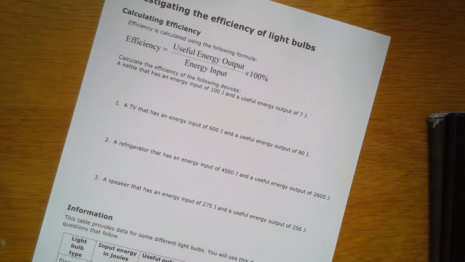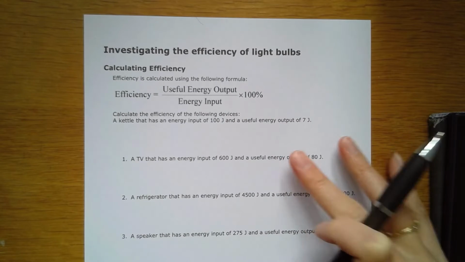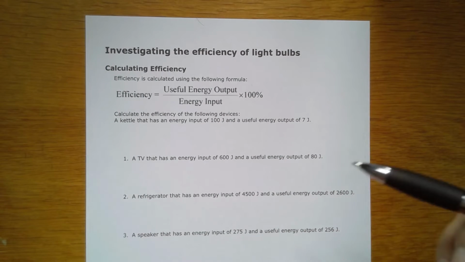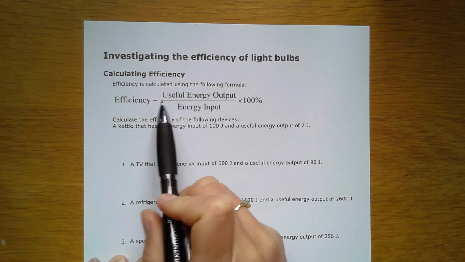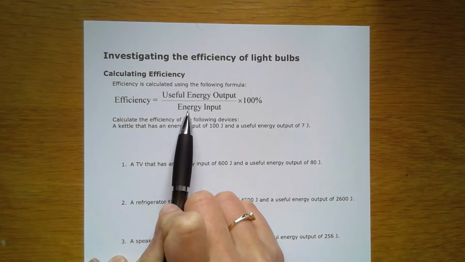I'm going to move over to the worksheet that you've got. And it gives you an equation. So we calculate efficiency by doing the useful energy output divided by the energy input.